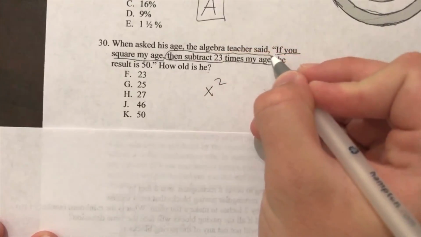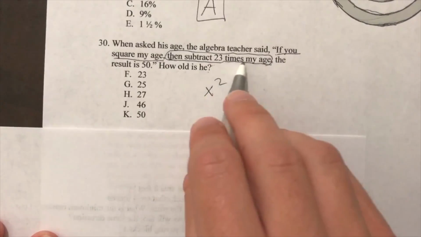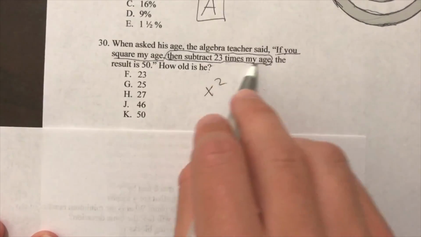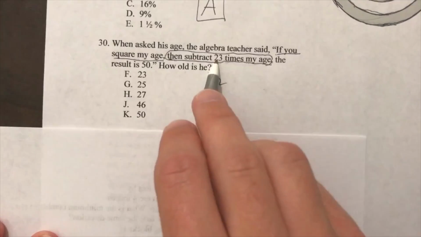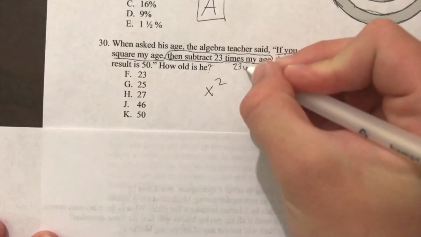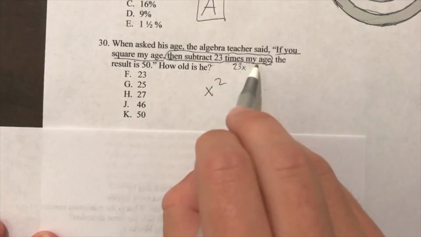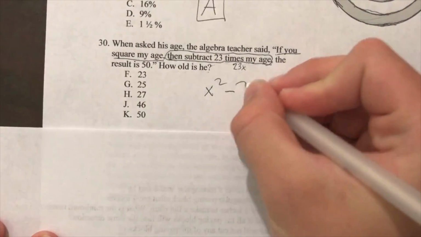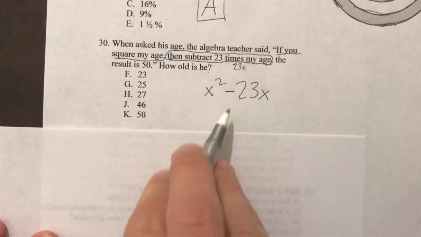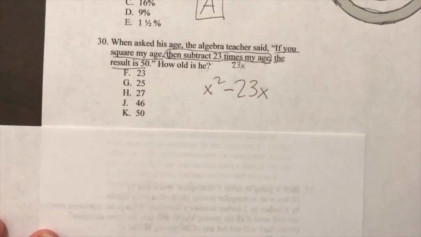So 23 times my age, let's look at that first before we subtract it from this. 23 times my age, that's going to be 23x. So now we subtract it. Minus 23x, right? The result is, that means equals 50.